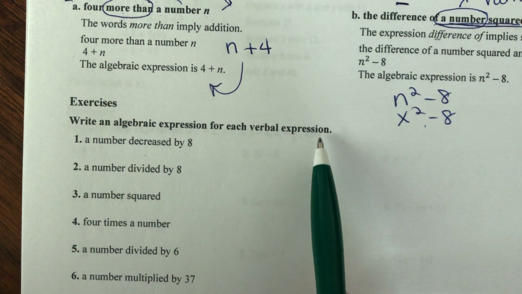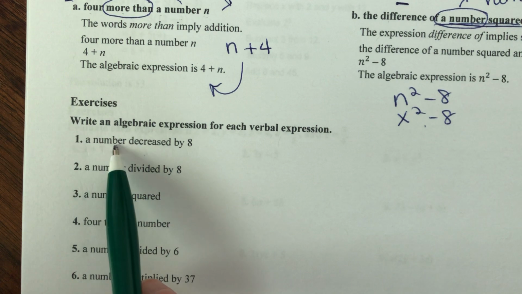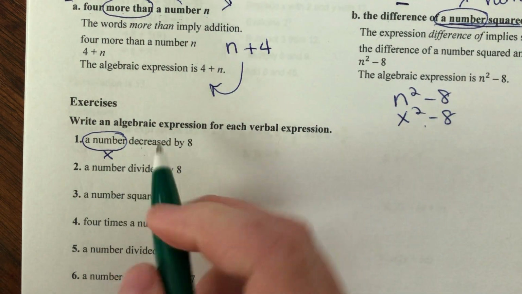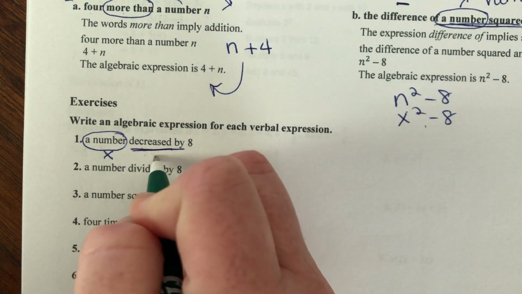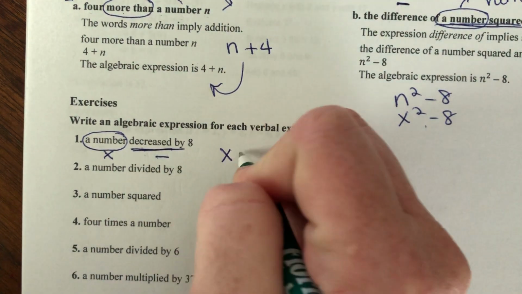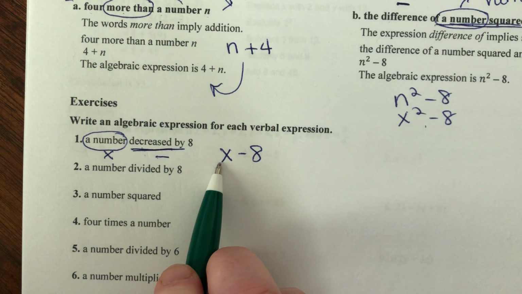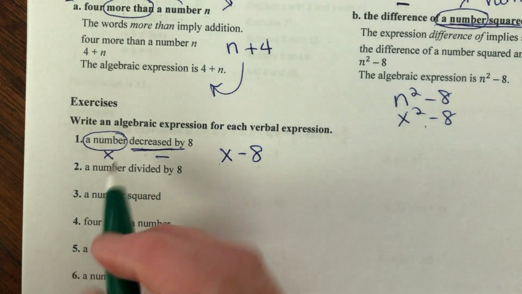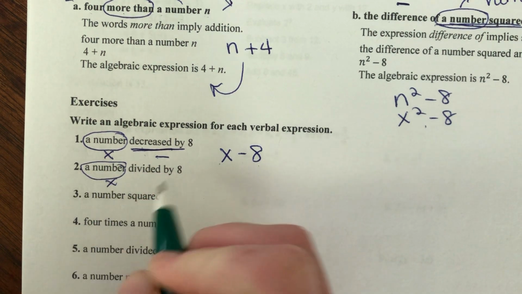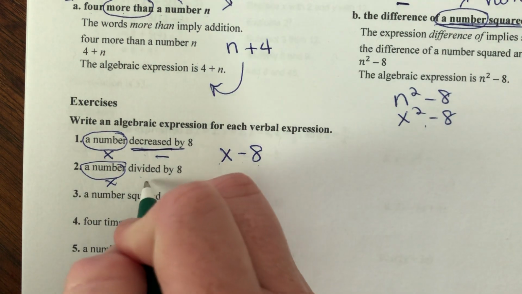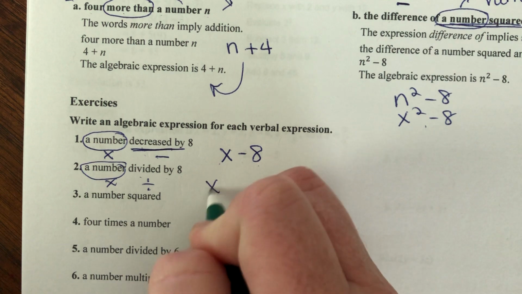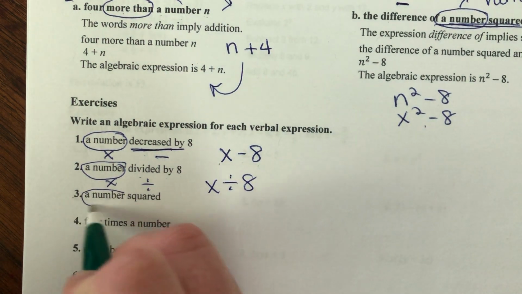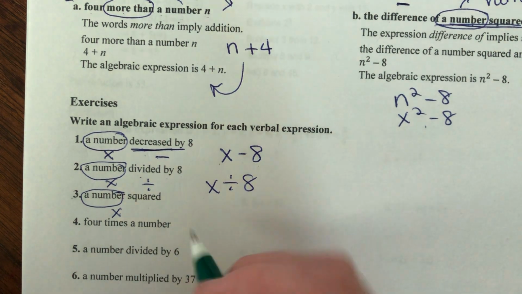Write an algebraic expression for each verbal expression. A number, so I'm gonna use x, decreased by 8. X minus 8. Some number I don't know, decreased by 8. Number 2, a number, something I don't know, divided by 8. So x divided by 8. 3, a number, I'm going to use x, squared.